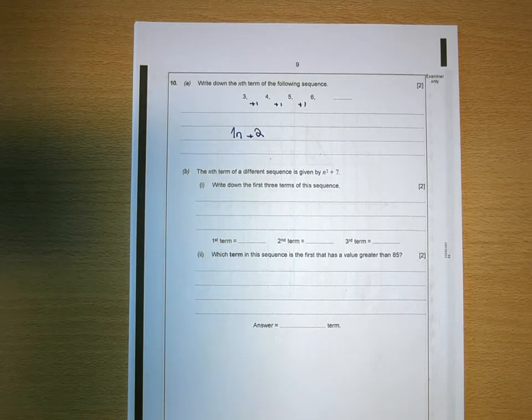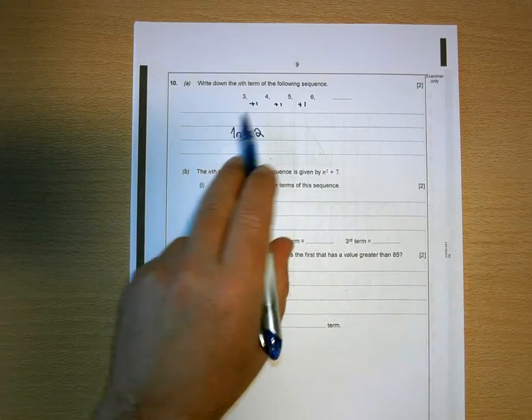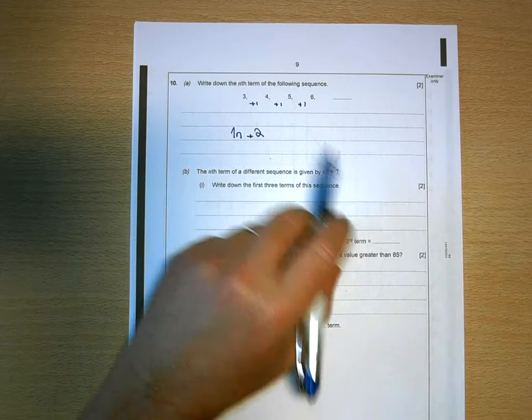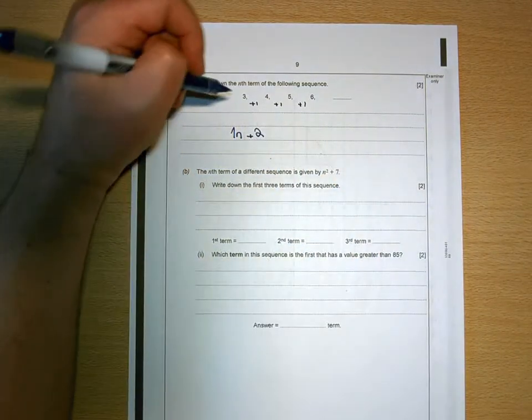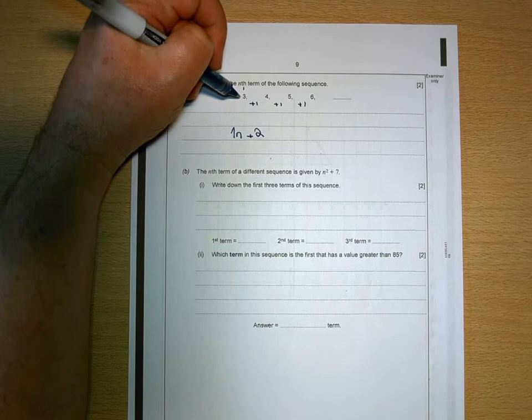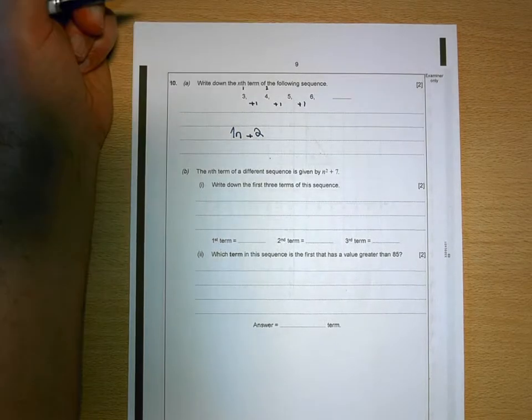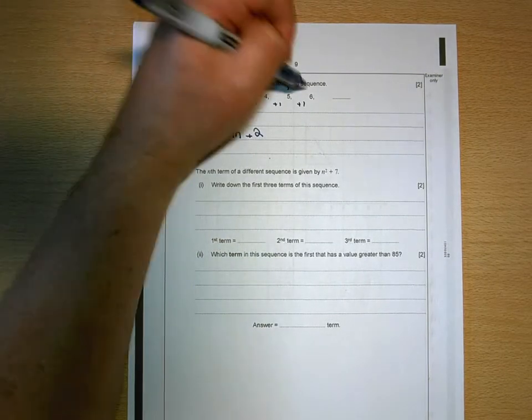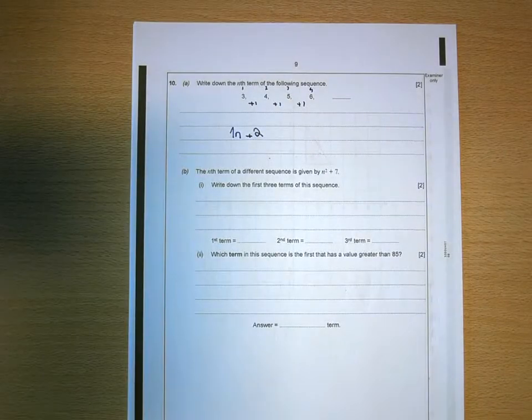Now not only do you need to be able to find an nth term rule, you also need to use an nth term rule. And if I use this as an example, this is the first term because it's in position 1. This is the second term, this is the third term, that's the fourth term, and so on through the rule.